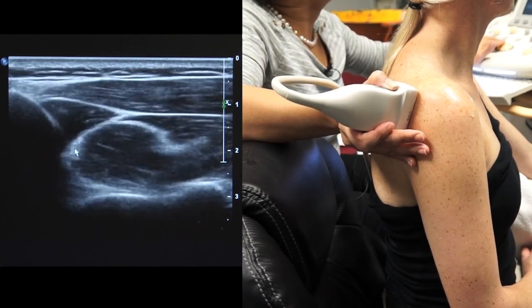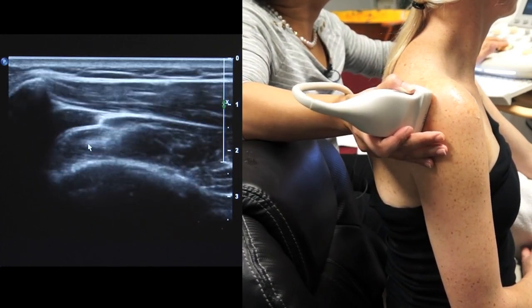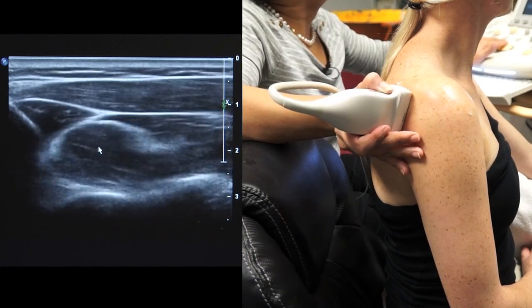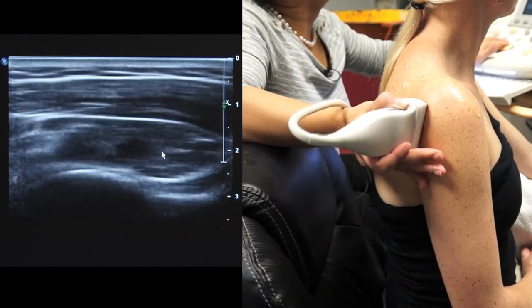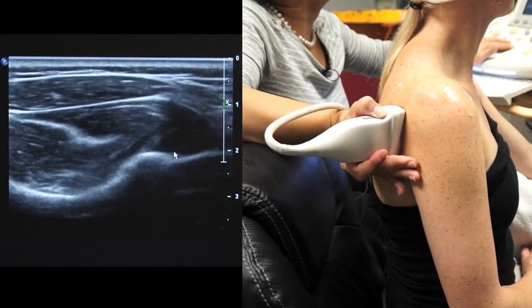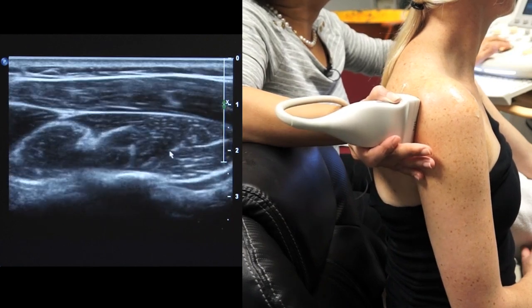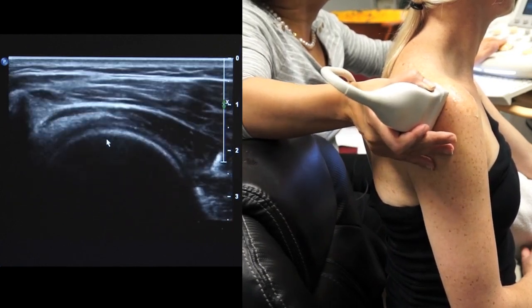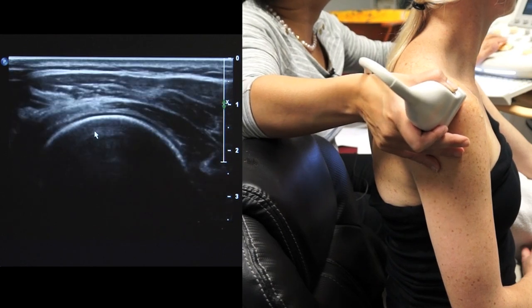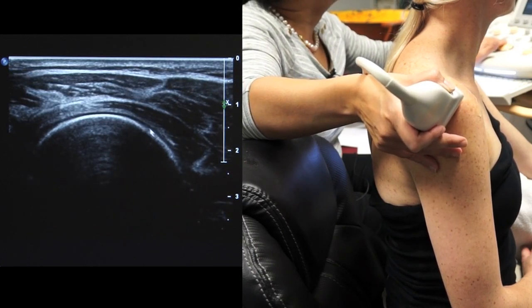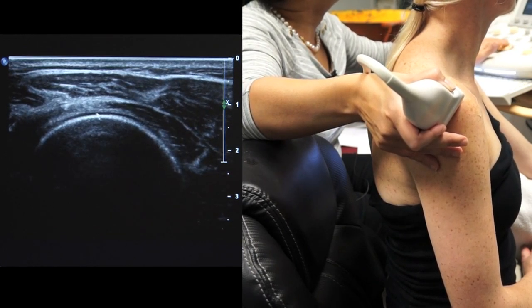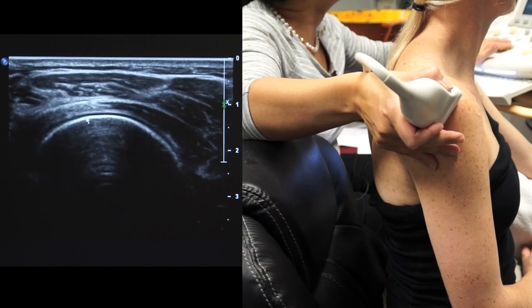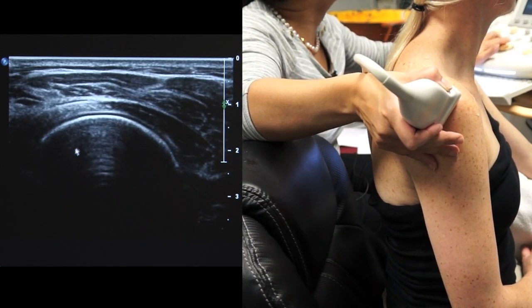And you can see on the screen that the muscle fibers will converge together, both the infra and the teres, which are inseparable on this scan. We can see them converging together to form the tendon as it goes towards its insertion. And here is the humeral head. Again, looking at the hyaline cartilage on the humeral head, we have a nice smooth surface.